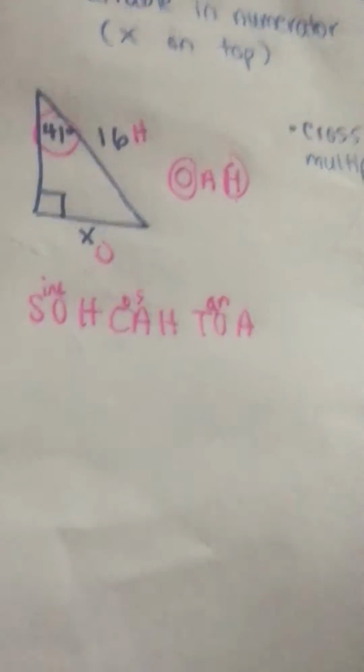So the 16 is our hypotenuse. And you can tell that it's the longest side. Remember, the longest side is always our hypotenuse. So we use this little acronym called SOHCAHTOA to help us remember which of the trig functions we're going to be using. Remember, S stands for sine, C is cosine, and T is tangent.